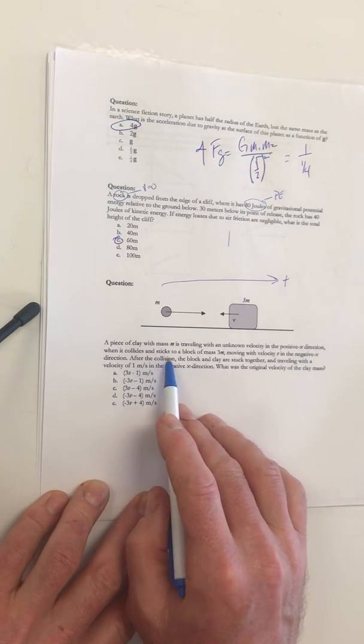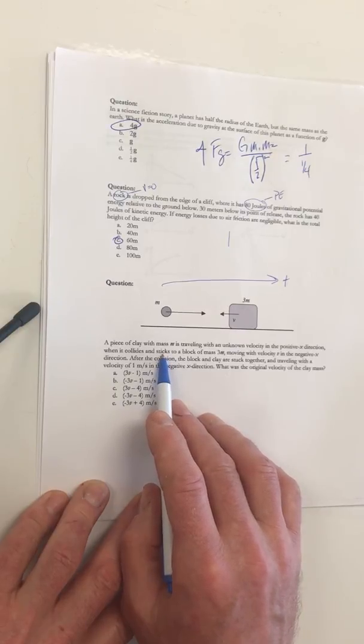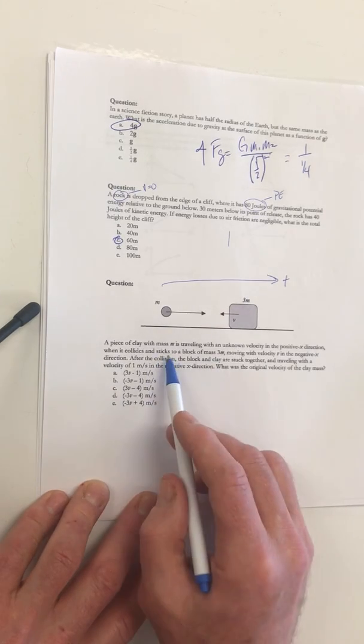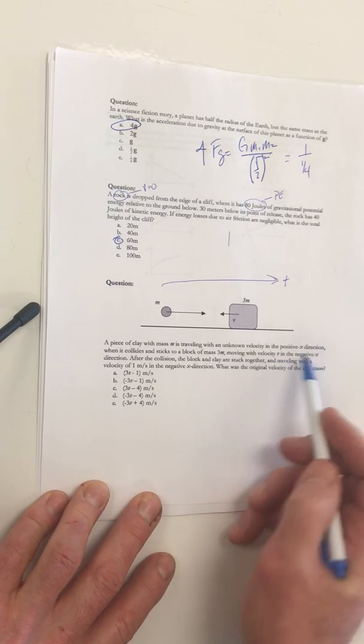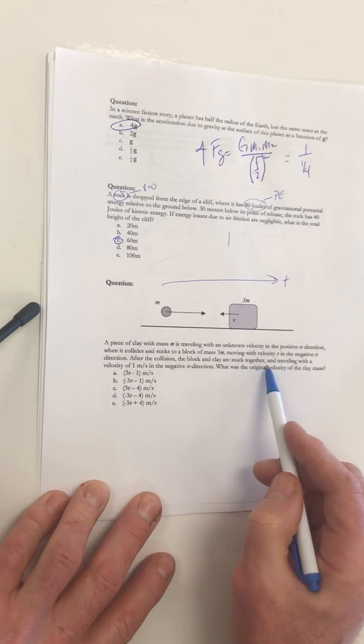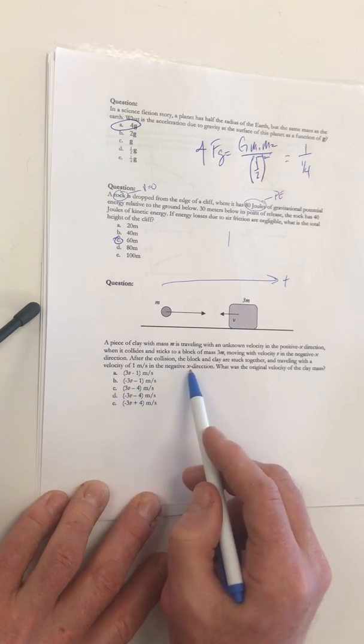When it collides and sticks to it, that's a sticky collision. That is an inelastic collision. Big losses of energy. Not that it has anything to do with the problem, but I'm saying it because it came up. Negative x direction. After the collision, they're stuck together, sticky collision, and traveling with a velocity of 1 in the negative x direction.